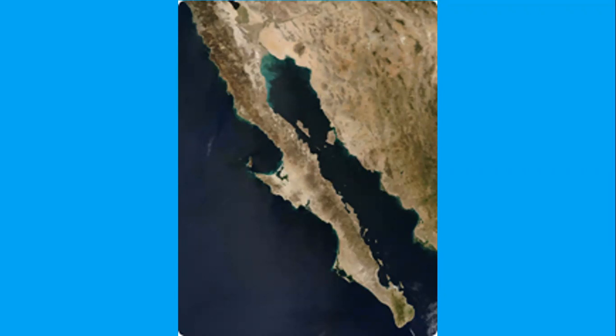Extension is causing the two plates to move apart and will eventually break Baja and the westernmost part of California off of North America. The Gulf of California will expand into a larger sea, and I hope they stay with the name the Sea of Cortez. Rifting has caused volcanic activity on the Baja California Peninsula, as seen in this picture. Can you relate what is happening on this plate boundary to what happened when Pangea broke apart? Do you see any similarities?